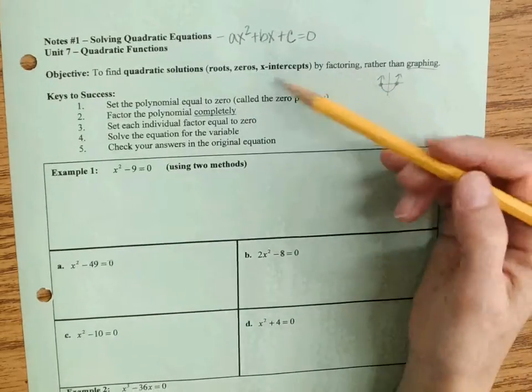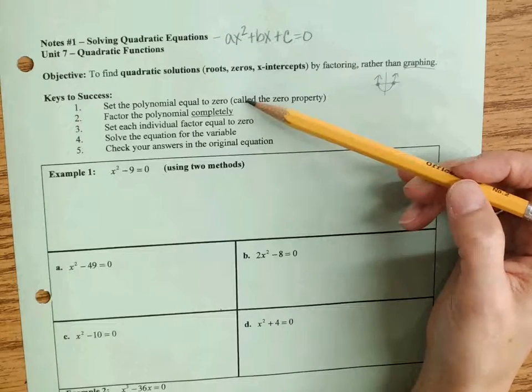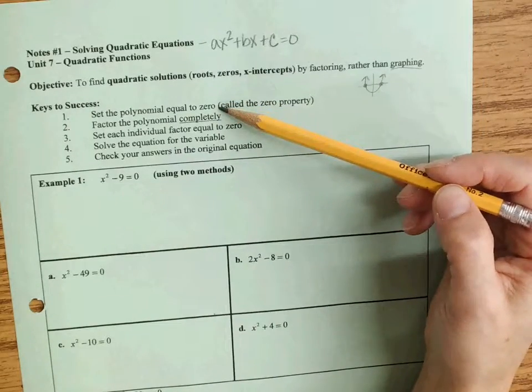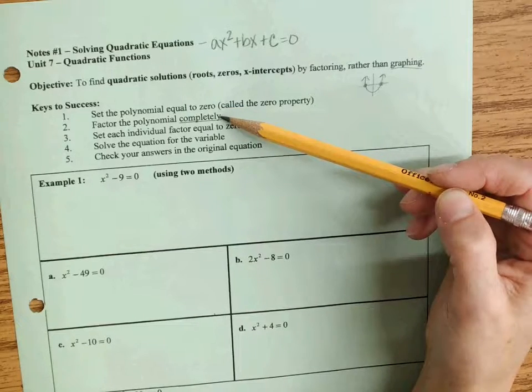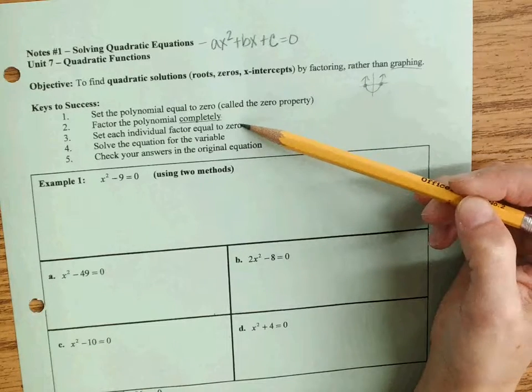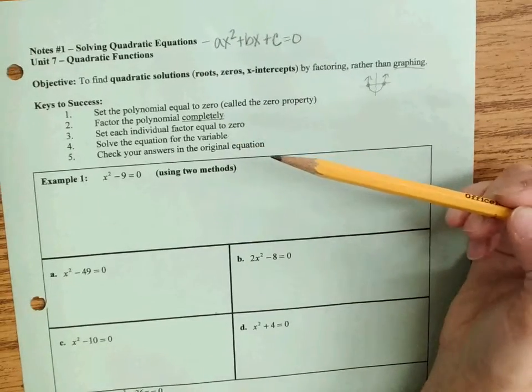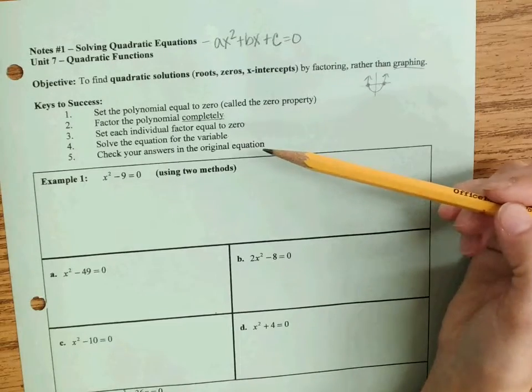So anyway, let's talk about the keys to success. This is kind of like your steps for solving. So make sure that the polynomial is equal to 0. Then we're going to factor it completely. This again is all from last unit. And this is kind of the newer stuff where we're going to set each factor, each binomial, equal to 0. Then we solve for the variable. And then we'll check our answers, make sure it works.